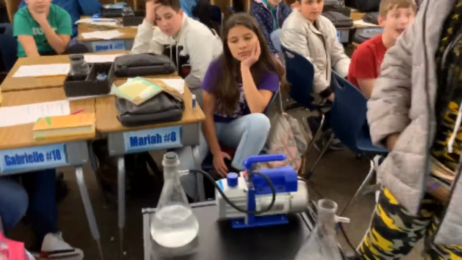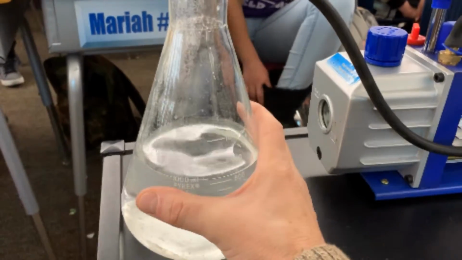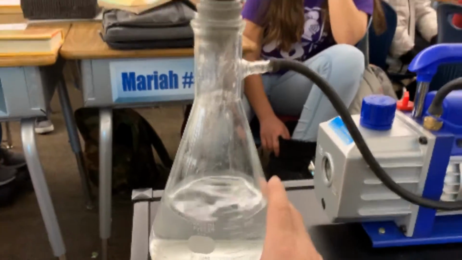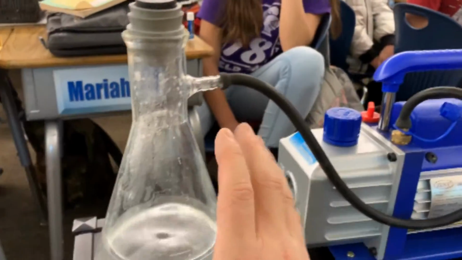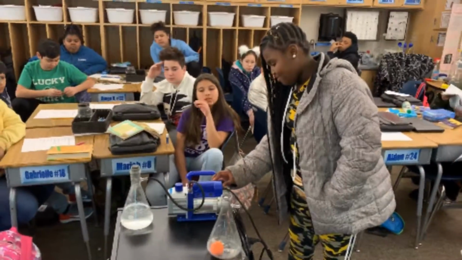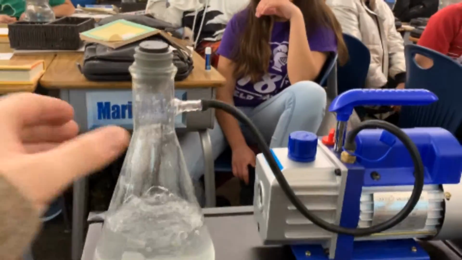She said it's cold. Now, we know that water boils at 212 degrees Fahrenheit or 100 degrees Celsius. But if this water's cold, it shouldn't boil, should it? So we're going to do something with this vacuum pump, and we're going to see how it affects the water. So, Alicia, go ahead and turn on that pump. And let's look at the water.